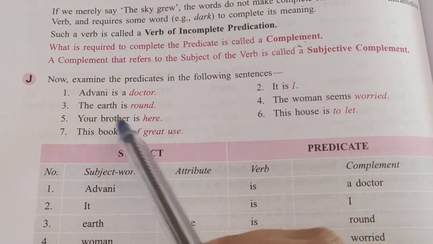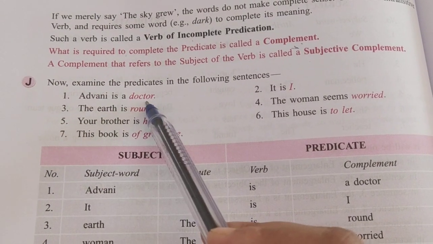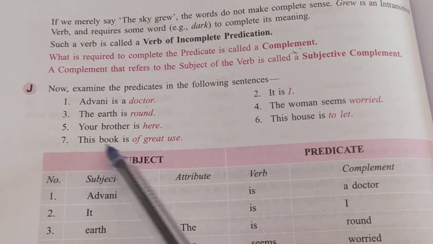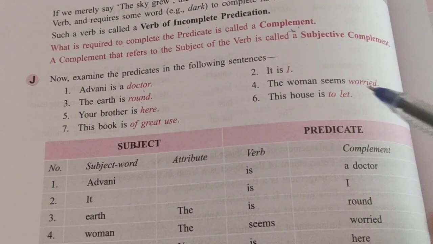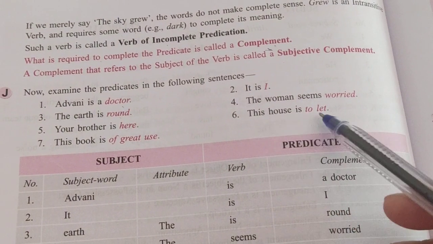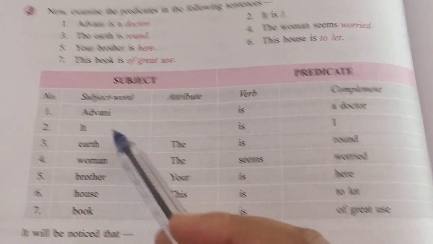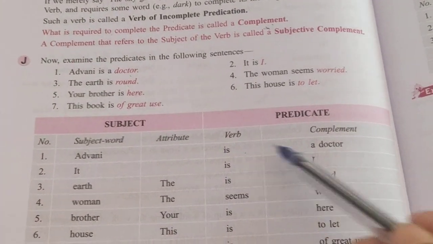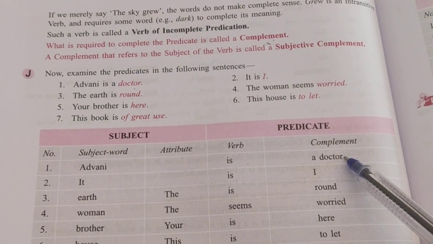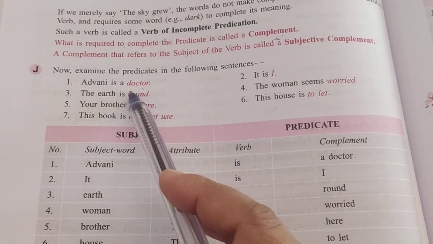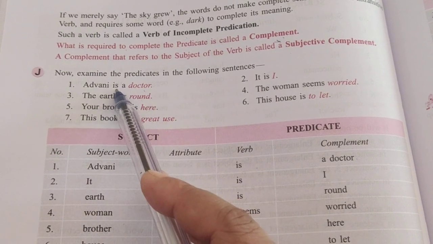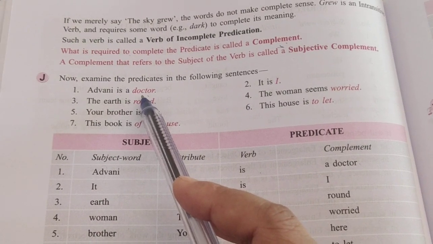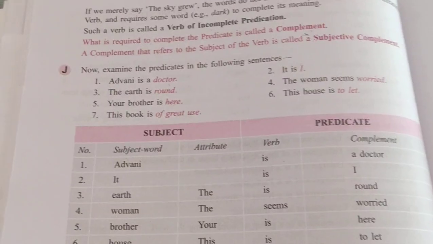Examine the predicates in the following sentences. Advani is a doctor. The earth is round. Your brother is here. This book is of great use. It is I. The woman seems worried. This house is to let. Advani is the subject part, there is no attribute. The verb is, the complement is a doctor. Because you are giving this complement to the predicate, it gives a complete sense to the sentence, and it also completes the predicate portion.